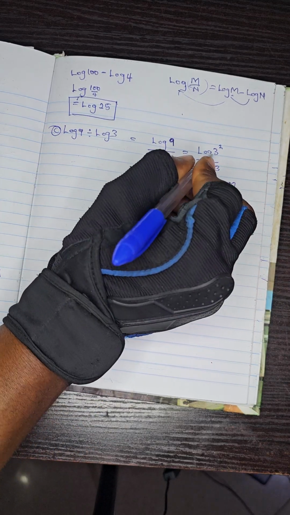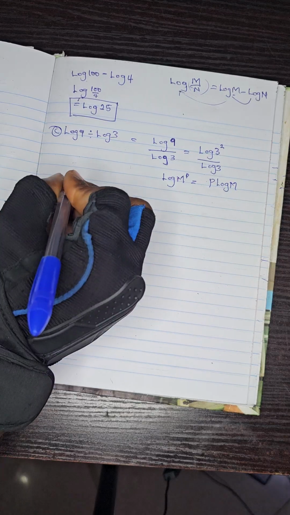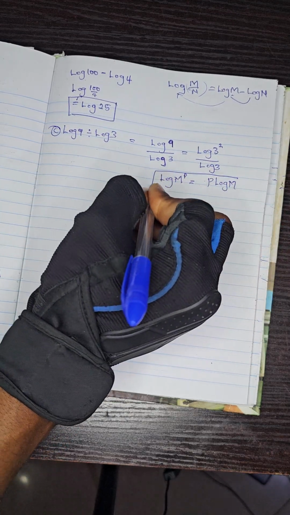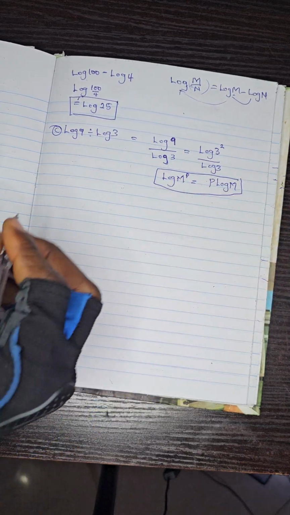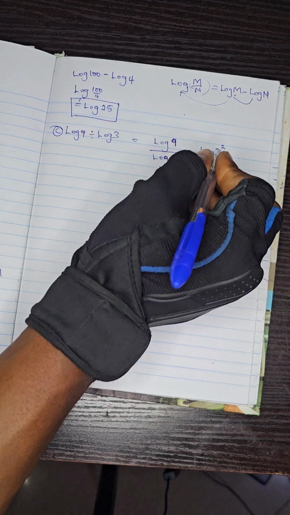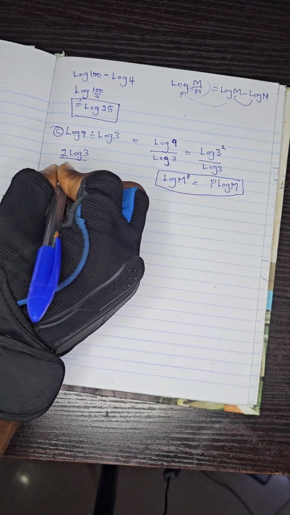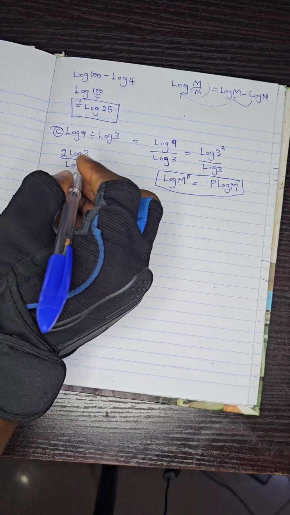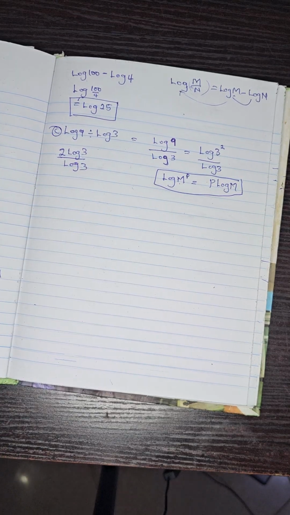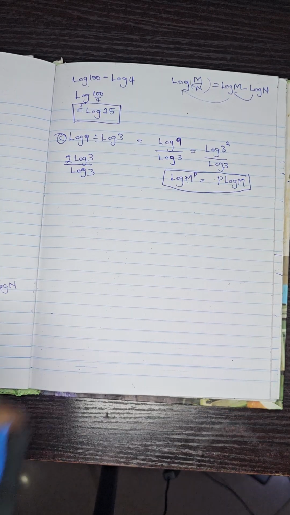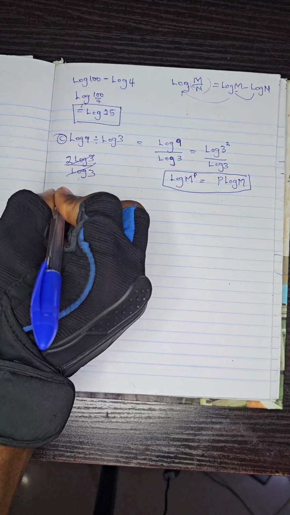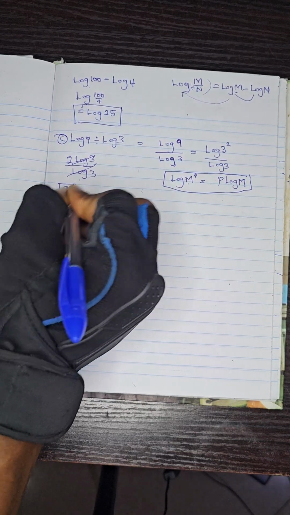So that's where you are having this m, this p. Let me circle this so it doesn't join with the question. So you have something like 2 log 3 all over log 3. Now log 3 and log 3 will cancel each other. We're only left with 2. So 2 is the answer to this.